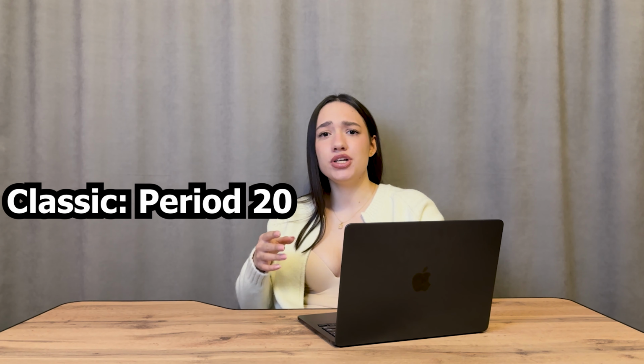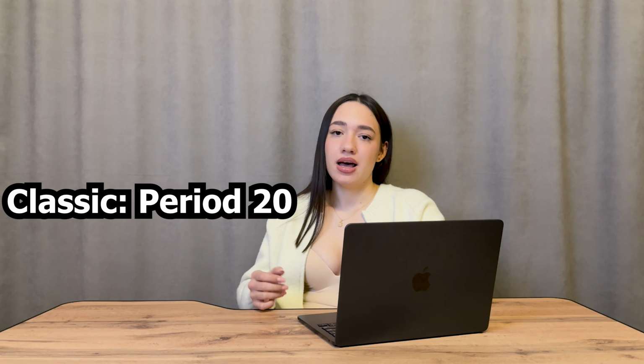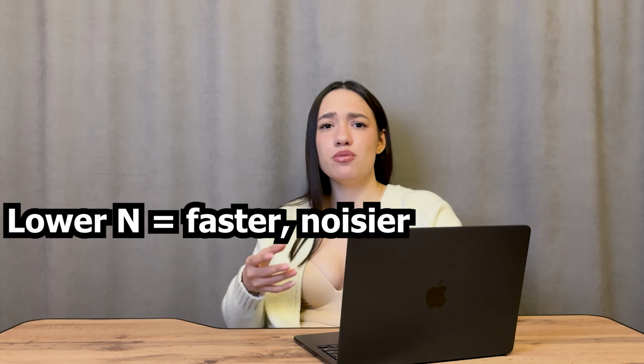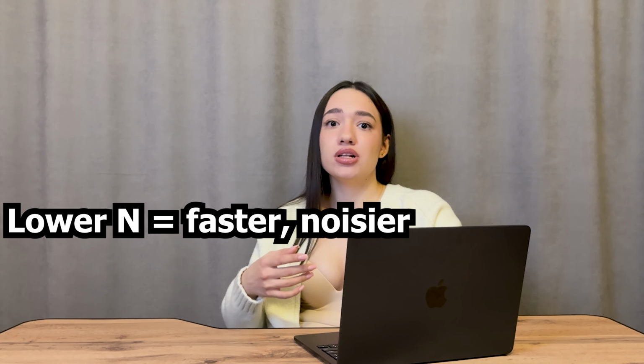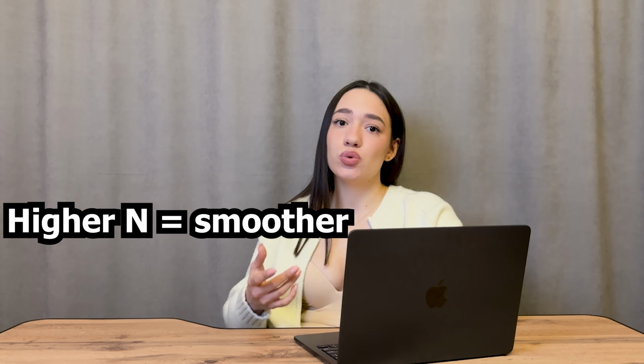The most important setting here is the period. So, over how many candles we take the high and low. The classic is 20 periods, often used as a base option. And the logic is simple: with a smaller period, the channel reacts faster but may give more noise. And the opposite, with a larger period, the channel is calmer, but signals will come later.